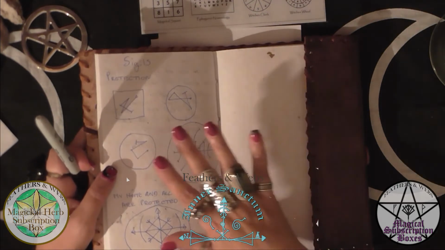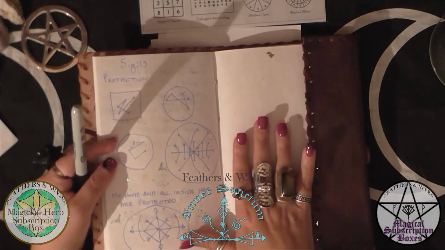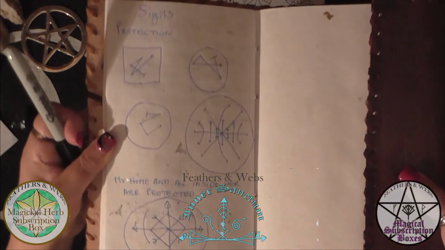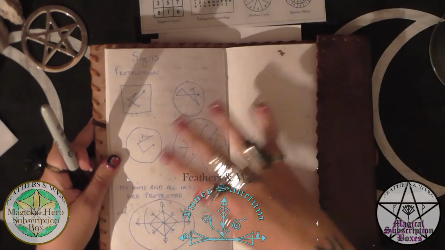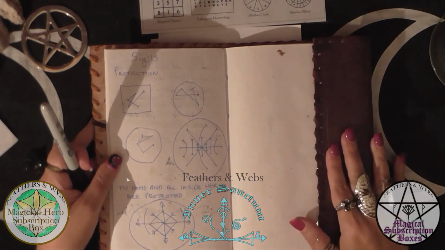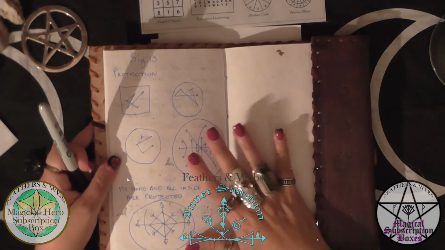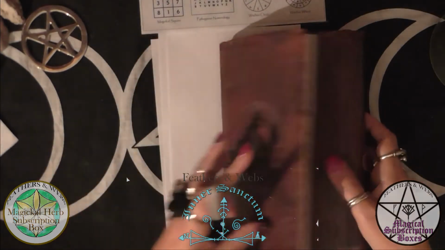For example, this page here is for protection, and that's what we're going to do today. So hopefully you can see different symbols, all completely different and created in different ways. So this is what I want to go through with you today. So I'll just put this to one side.